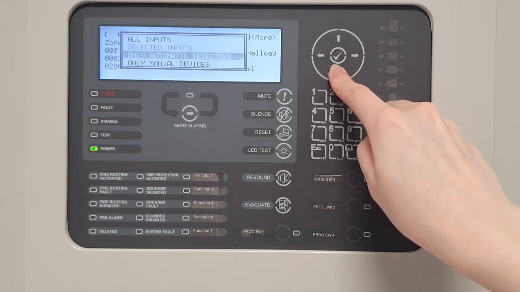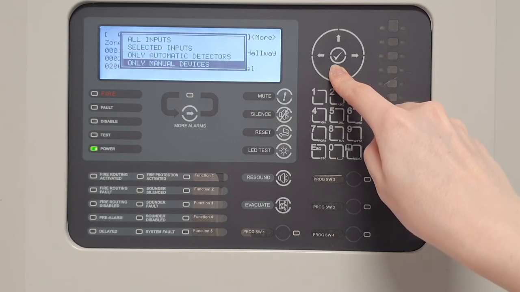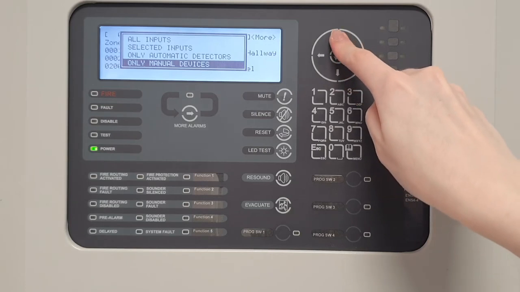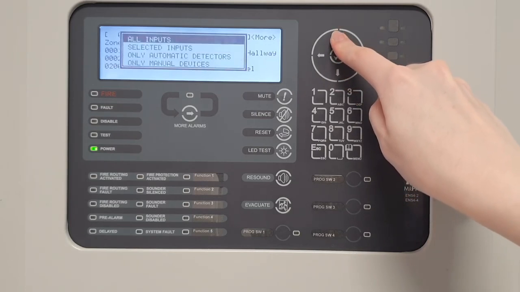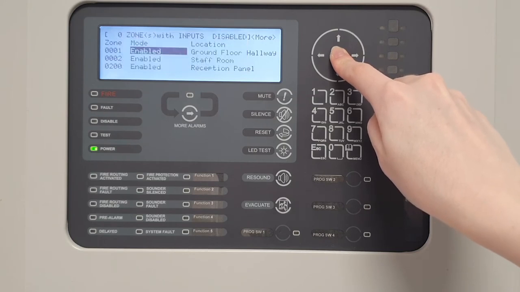Only automatic detectors will disable automatic detection, such as smoke, heat, and multi-detectors. Only manual devices will disable manual devices such as manual call points, and all other devices will disable other devices not mentioned. The mode will change from enabled to disabled once a selection is made.